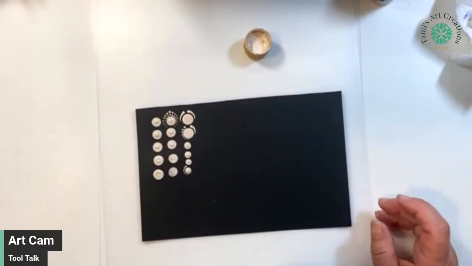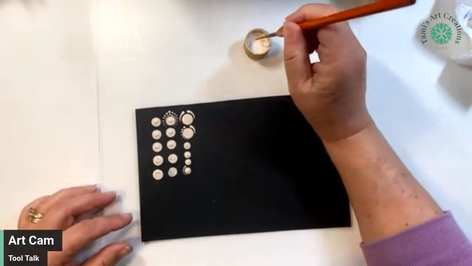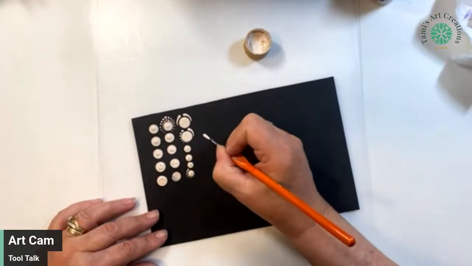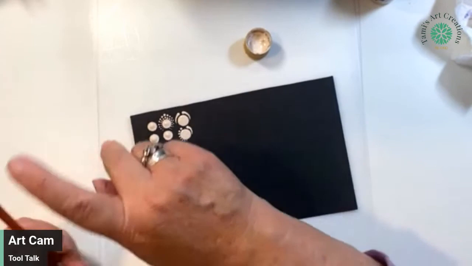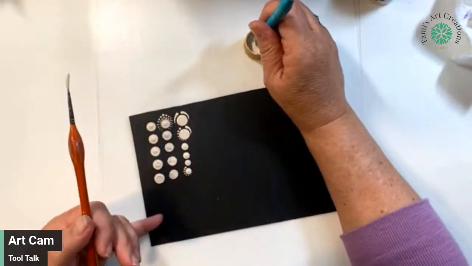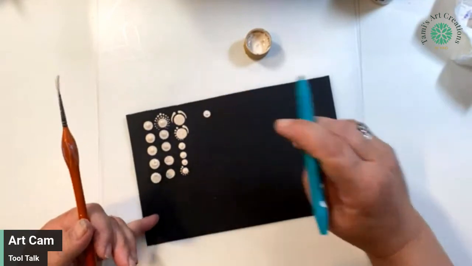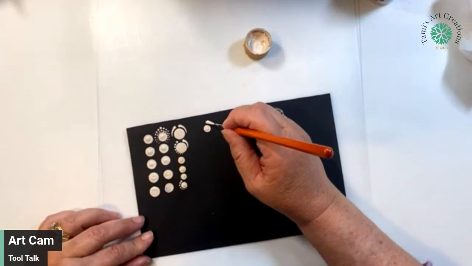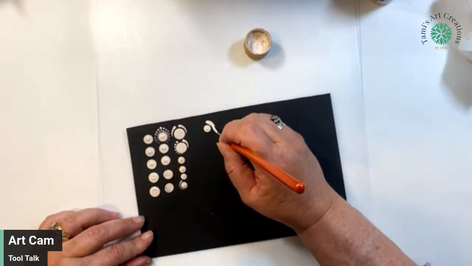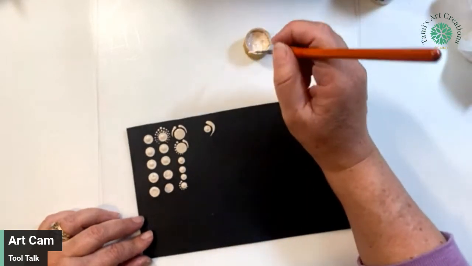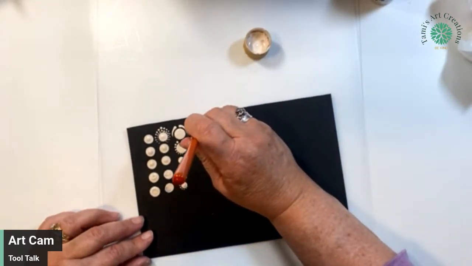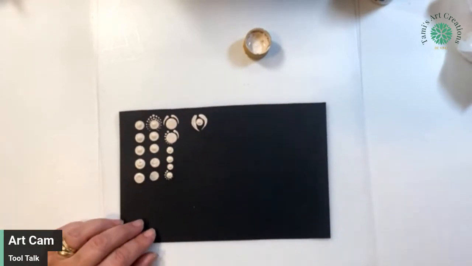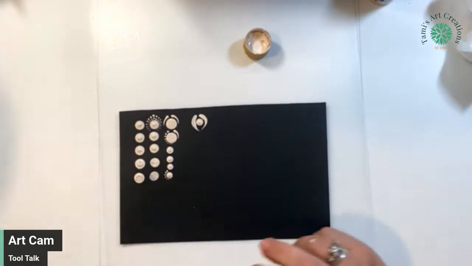And then sometimes I use a brush to do some brush work. Well, let me do a little dot. And then little swooshes. Not the best swooshes, but that's just with the brush.